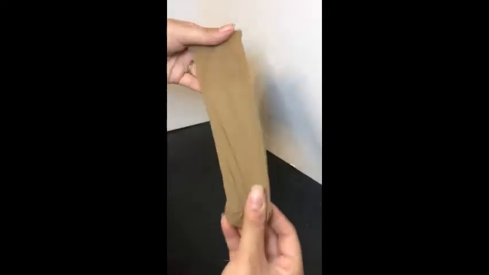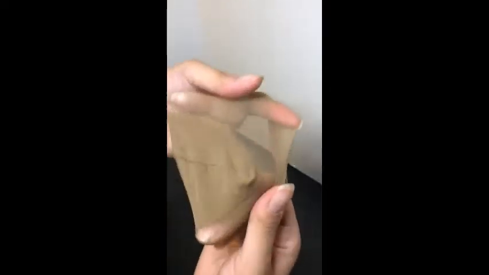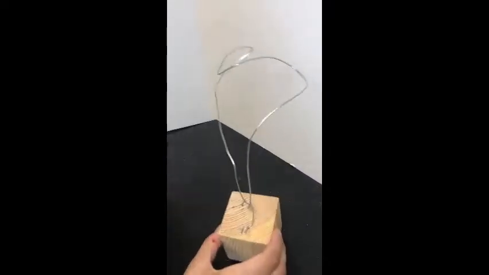But you can use a sock. The only difference is, like I said, this material is a lot stretchier, and so it works better for this project. Whereas if you use a sock, it might put a strain on your wire, and you won't be able to keep the same shape that you had made with your wire.